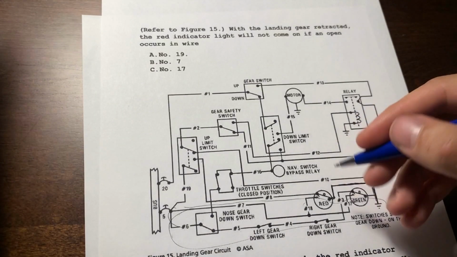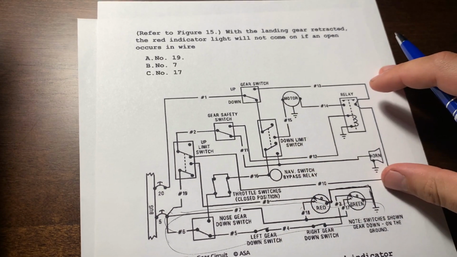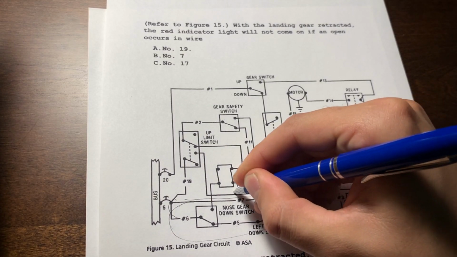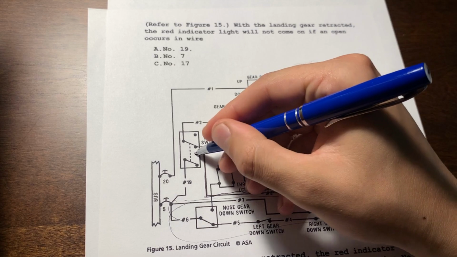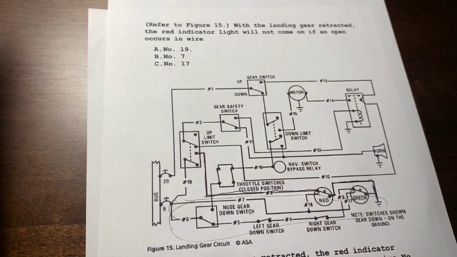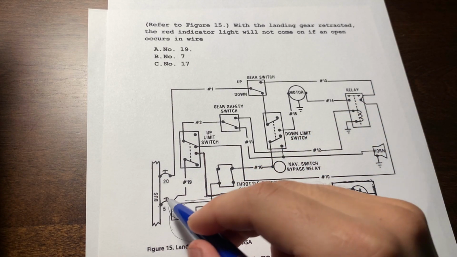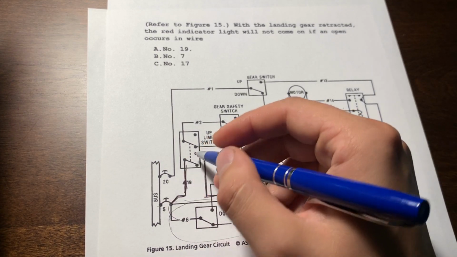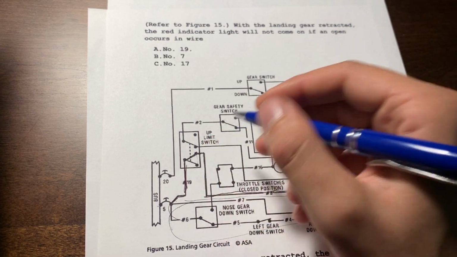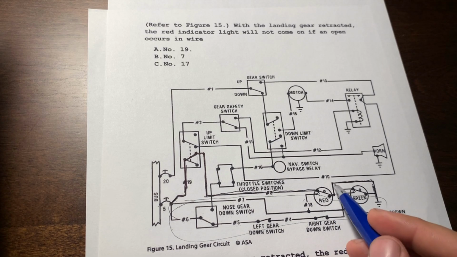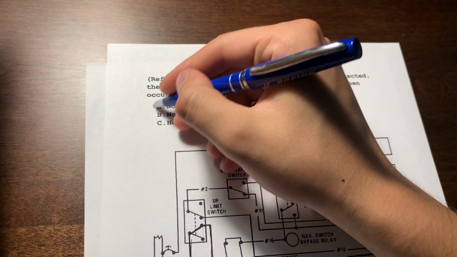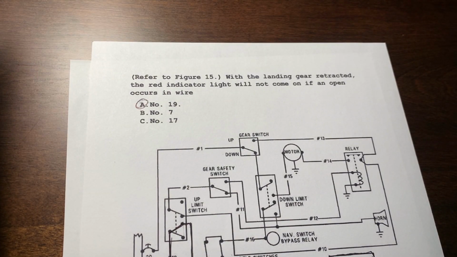So to find power, it's definitely going to need to come in through wire 8. Wire 8, let's trace it. It's definitely going to need to come in through the up limit switch. The only way it could come in through the up limit switch is from the bus through this circuit breaker, through wire 19, and if it's up through these contacts, back through wire 8, closing the circuit. So wire 19 would be our answer. It will not come on if there's a break in wire 19.